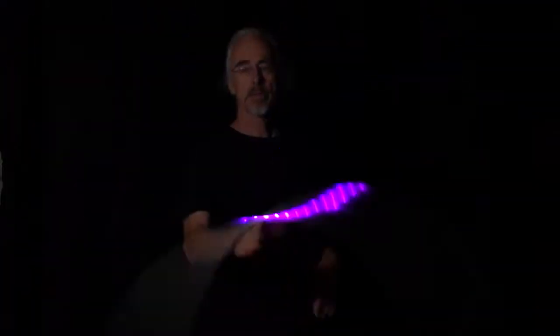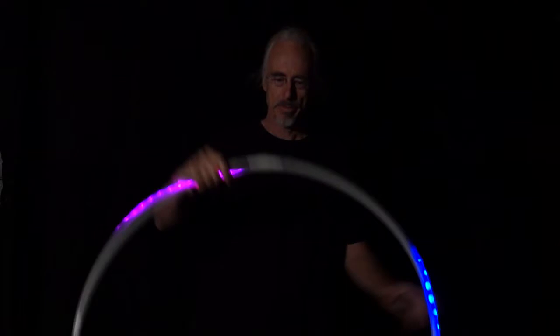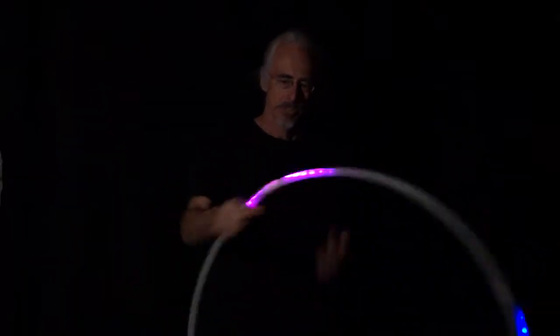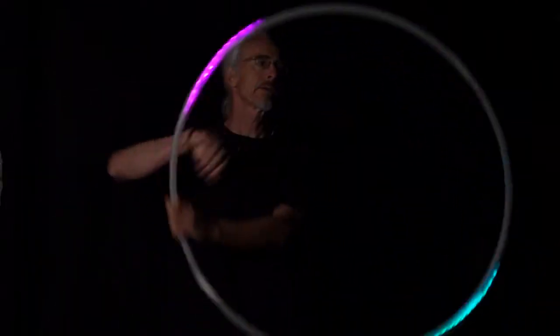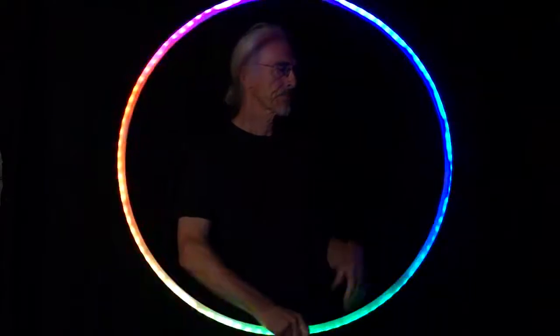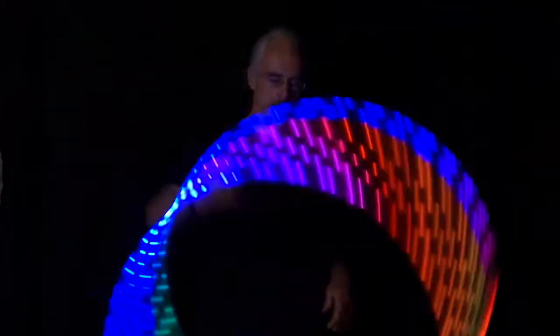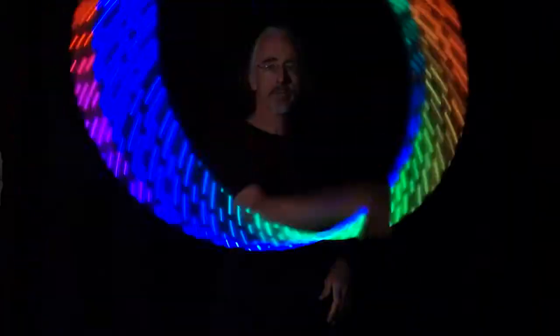I don't have a mirror here because of the video setup, so I'm kind of at a disadvantage, but check out each hoop that you get. Carry on winding around in the segment selection, and you'll get lots of interesting different effects.